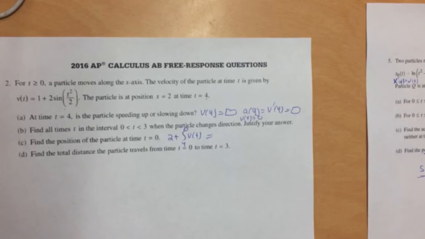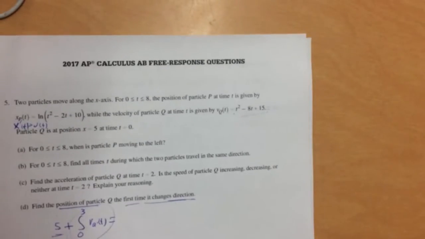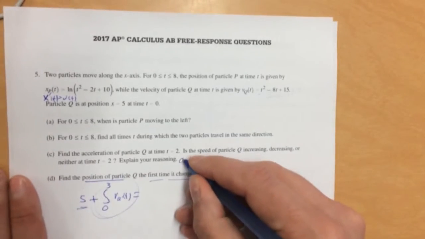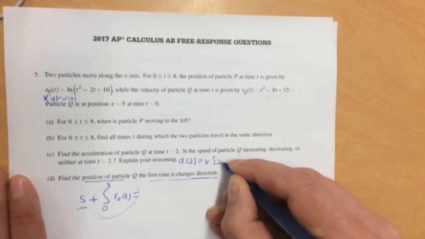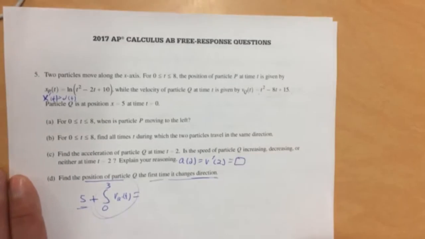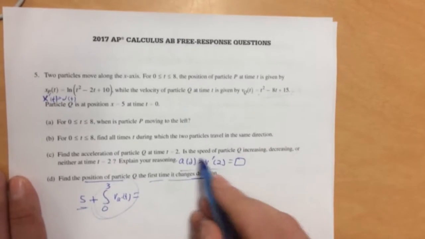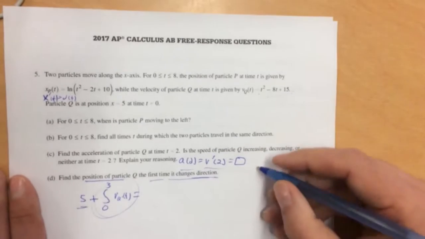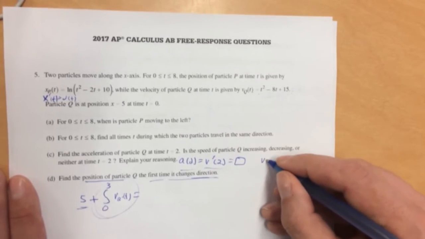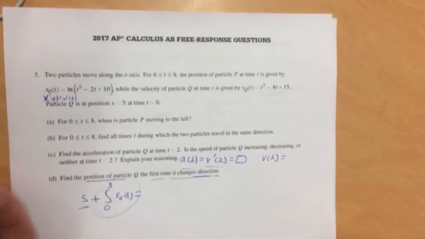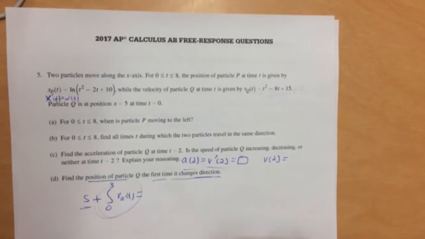This also came up in 2017 in part C. It asked you to find the acceleration. So acceleration at 2 is the derivative of the velocity at 2, and that comes up to be some number. This is how your labeling should look. And then we can tell the speed by comparing the acceleration at 2 and the velocity at 2 and seeing are they the same sign or opposite signs.